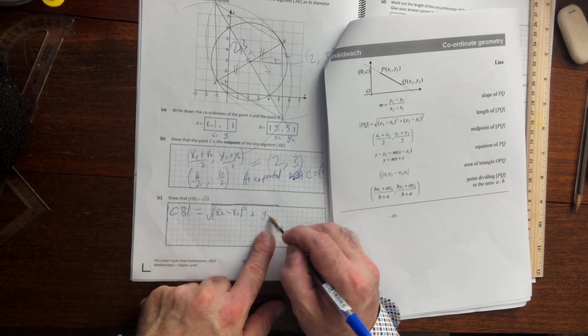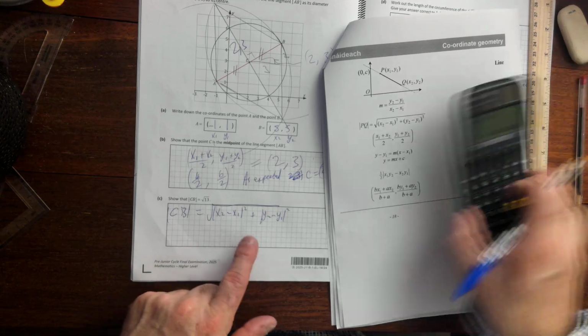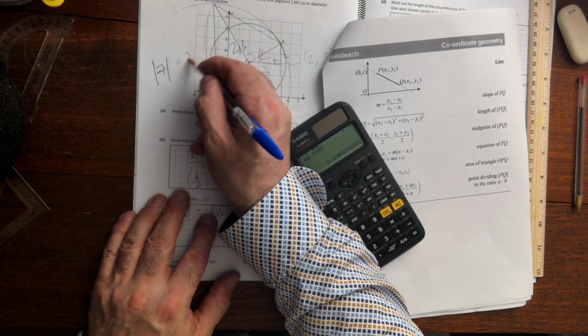I'll show you what I mean later. Okay, y2 minus y1 with bars. You have bars on your calculator. You have this thing. It's the modulus, or the size of minus 7 equals 7.